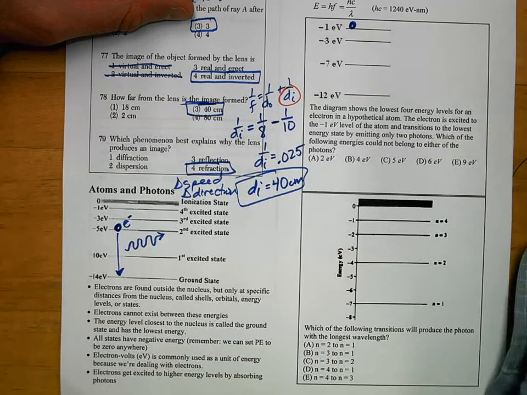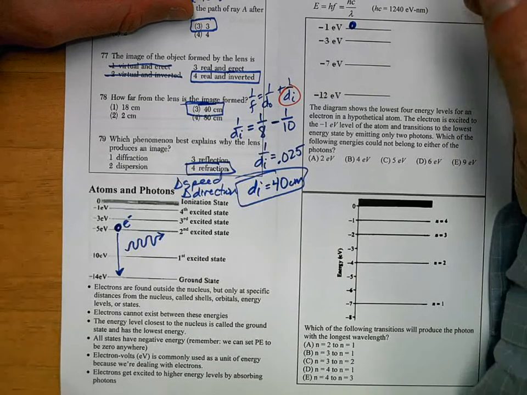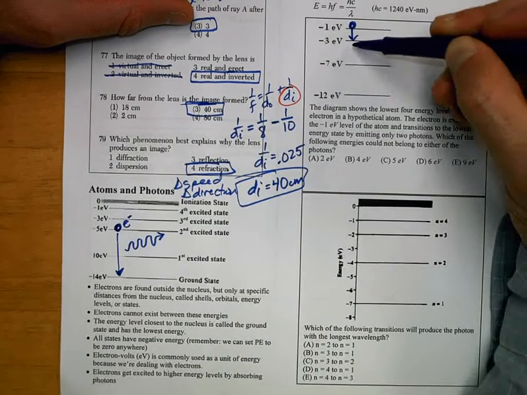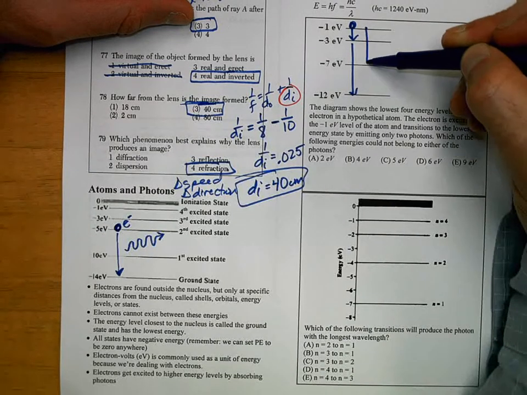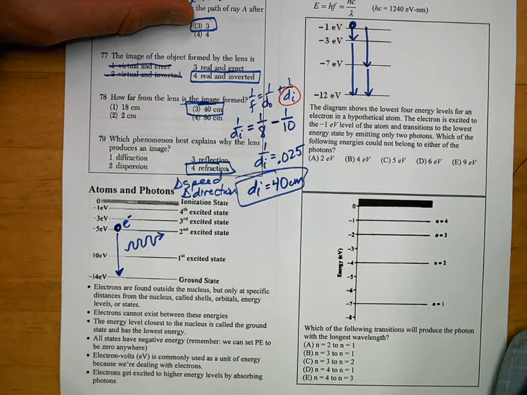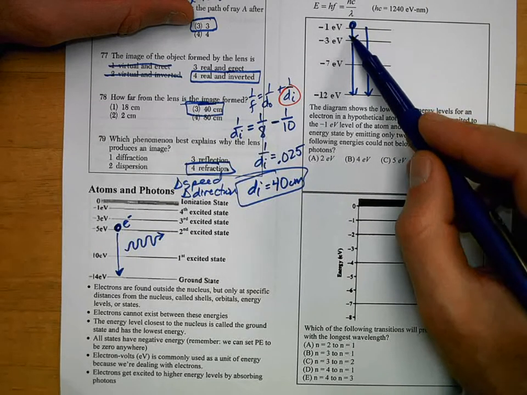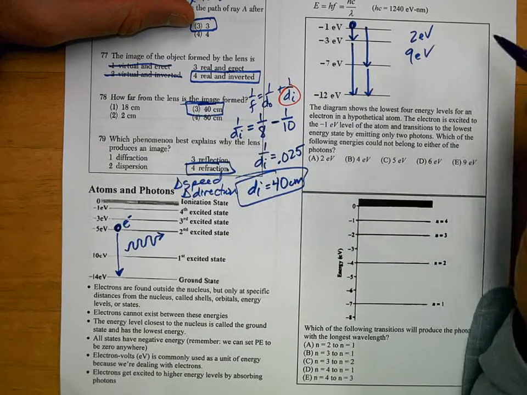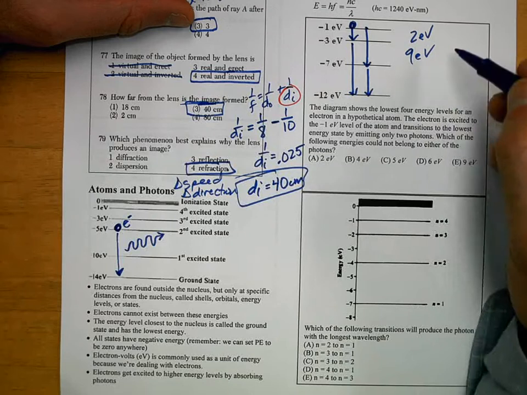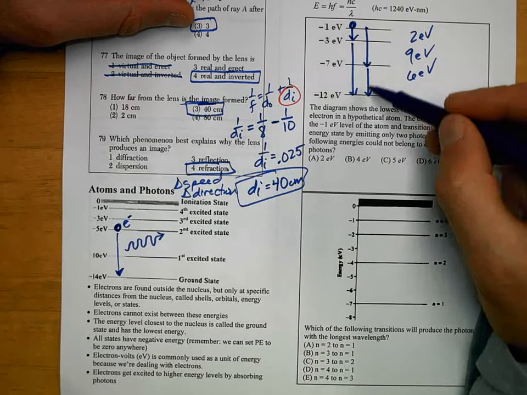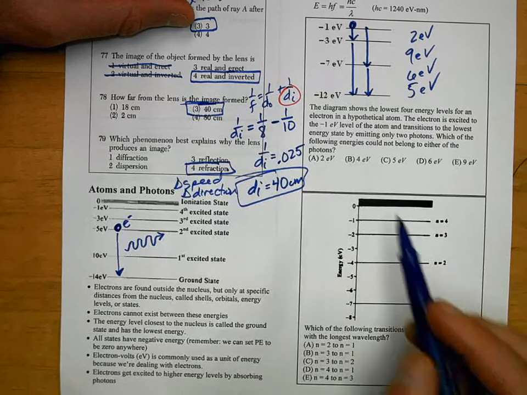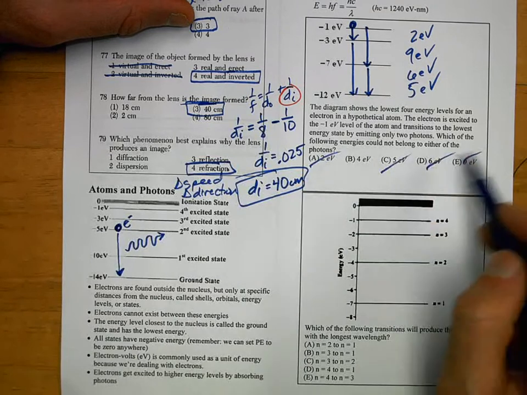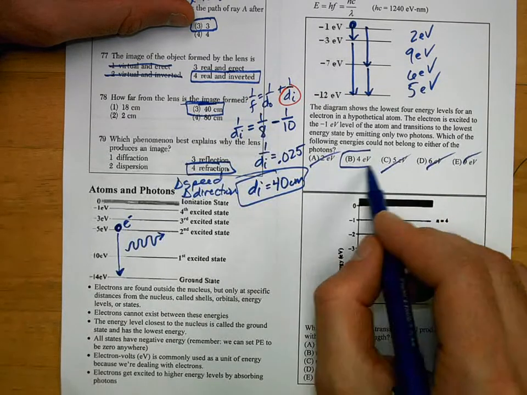Okay, so if it emits 2 photons, it means it went down to the lowest level in 2 steps. Could have gone 1, 2 like this, or it could have gone 1, 2 like this. Look at the energy difference. 1 to 3, that would be 2 electron volts. 3 to 12, that would be 9 electron volts. 1 to 7, that would be 6 electron volts. And 7 to 12, that would be 5 electron volts. So can't be 2, that's possible. Can't be 5, can't be 6, can't be 9, those are all possible. The only one that couldn't be emitted is a 4 electron volt photon.